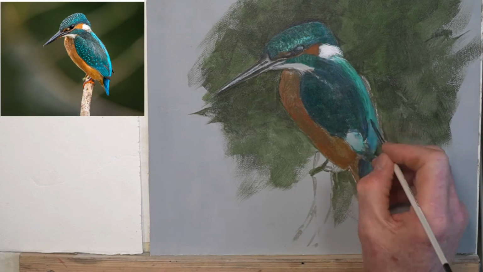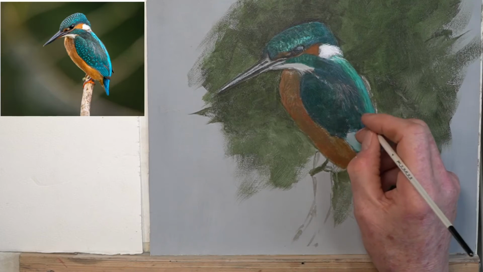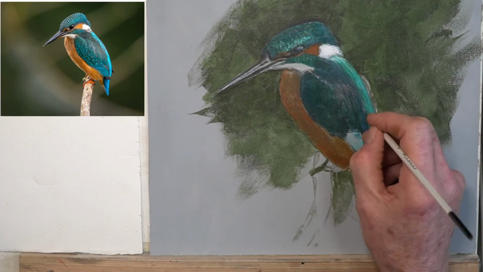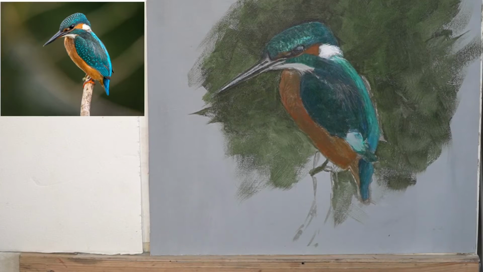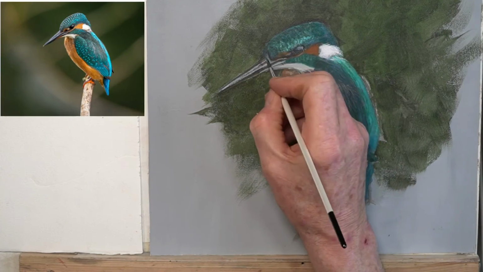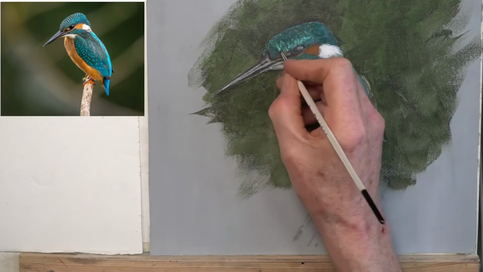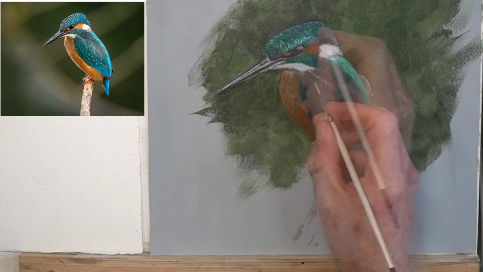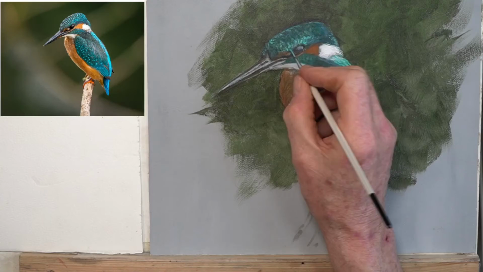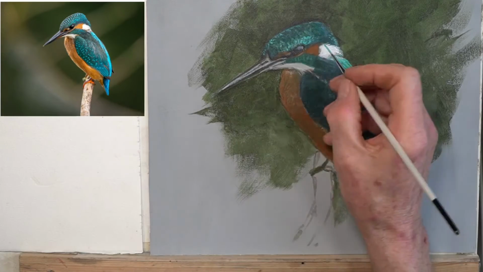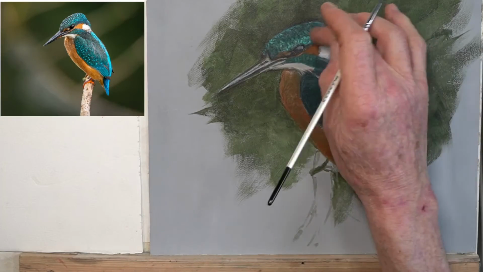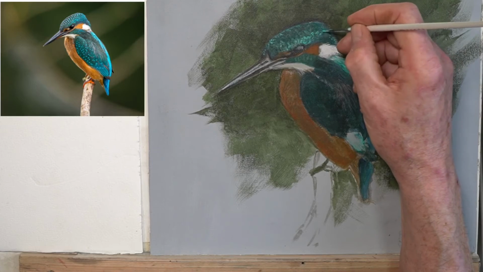The one thing that I will say is that when I am painting, I try and not finish one part over another part. You'll see me throughout the whole of this painting bounce around all over the painting itself. I don't just finish the beak and then move on to the top of the head and then move on to the cheek or the eye or the breast or the feathers.